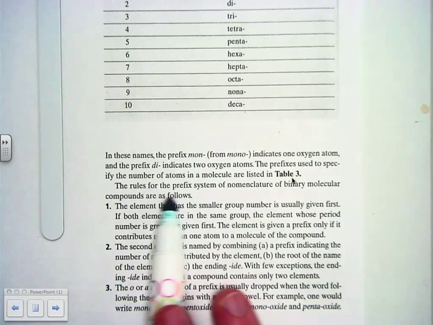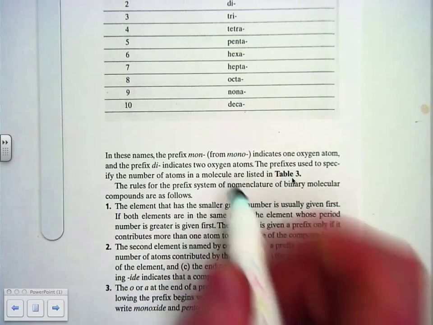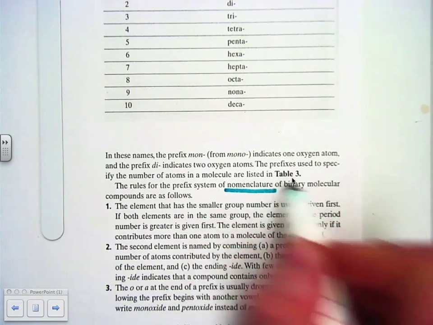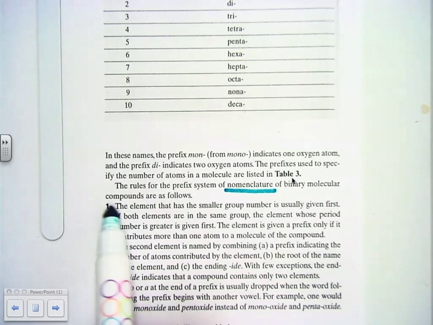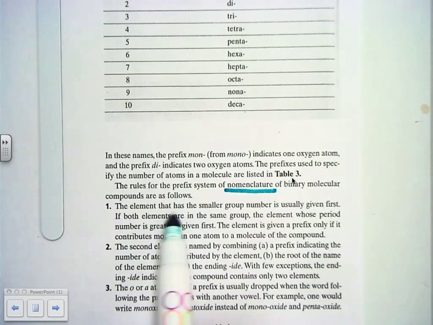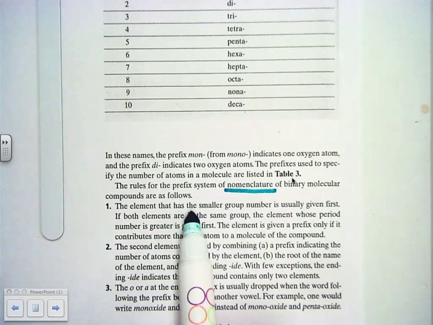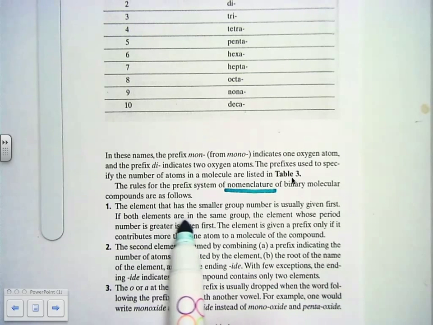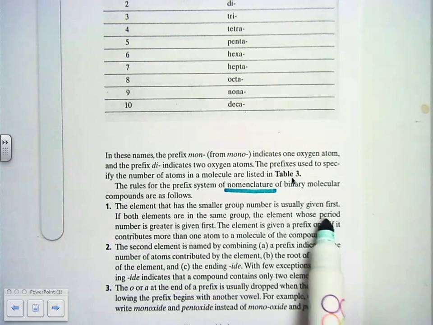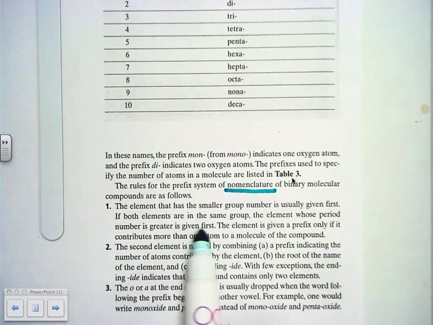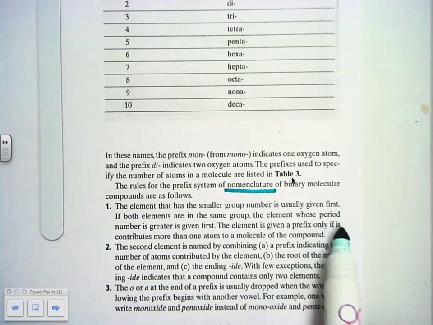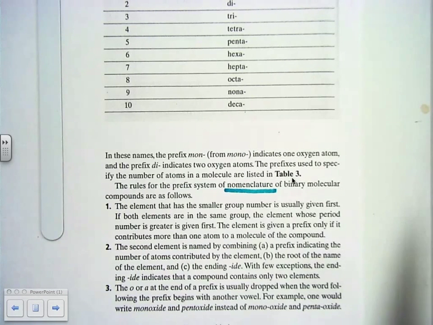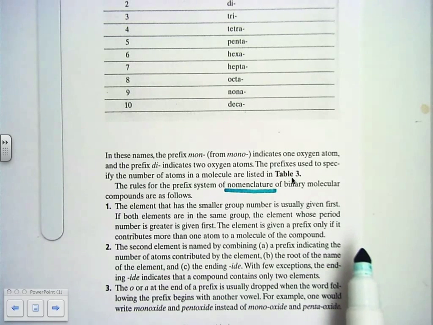The rules for a prefix system of nomenclature, nomenclature means naming, of binary molecular compounds are as follows. The element that has the smaller group number is usually given first. If both elements are in the same group, the element whose period number is greater is given first. The element is given a prefix only if it contributes more than 1 atom to a molecule or compound.